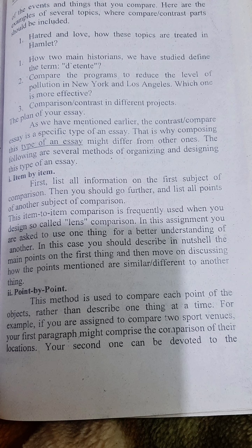So this was the comparison or contrasting item by item, and the next is point by point comparison and contrast. This method is used to compare each point of this object rather than describe one thing at a time.